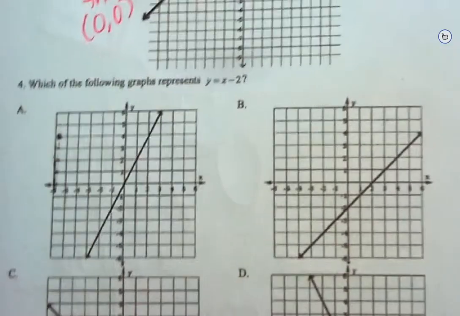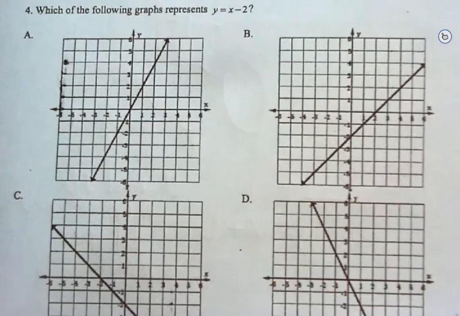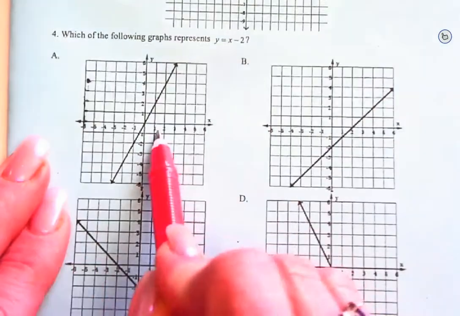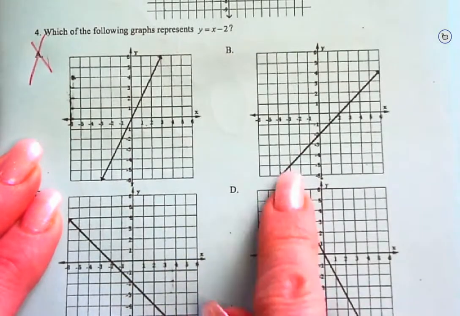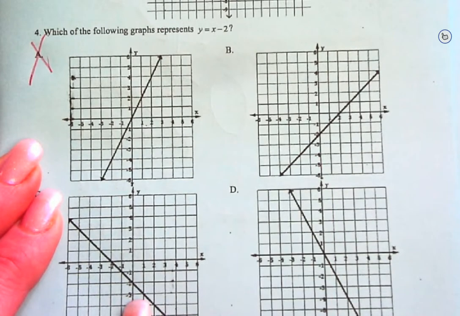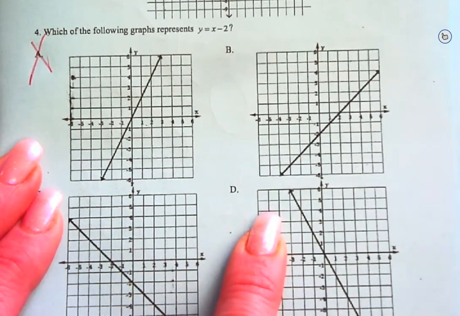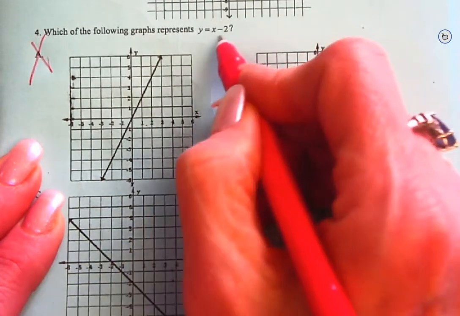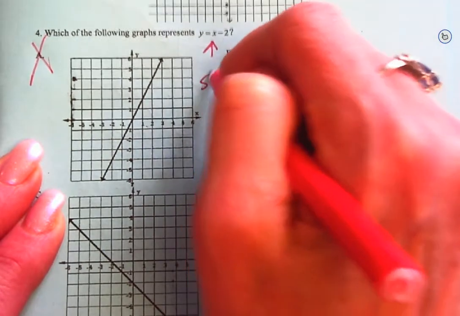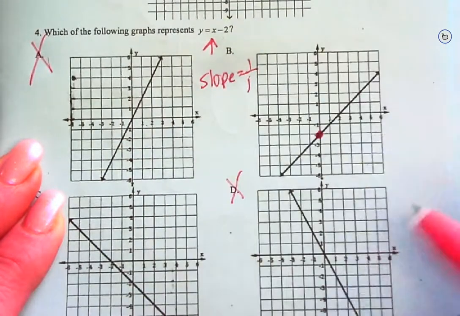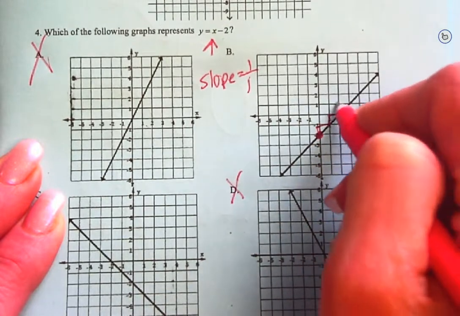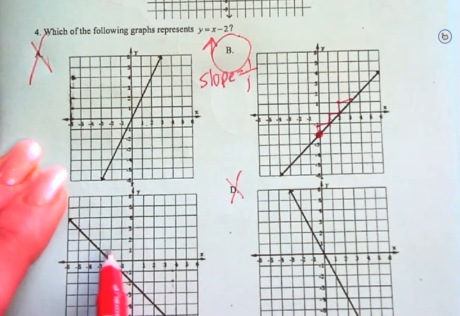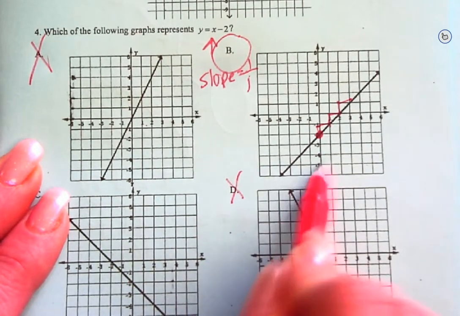All right, next one. Which of the following represents y equals x minus 2? Same thing. I'm going to look. It can't be this one. That's proportional. This one, maybe. This one, maybe. Could it be D? No, because it's proportional. So now I'm looking for a y-intercept of -2, and what does the slope have to be? Slope is going to be what? 1 over 1. So is this 1 over 1? Yes. This one is -1. See how this one's negative? It's going down. So the correct answer is B.